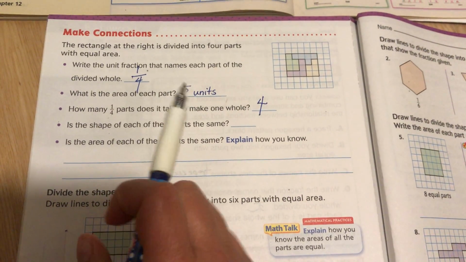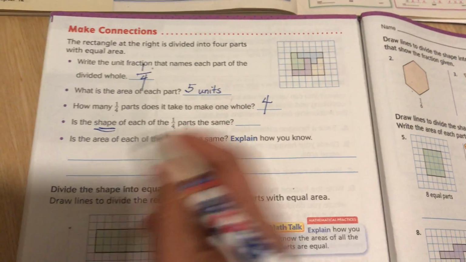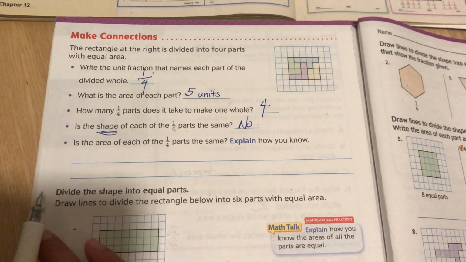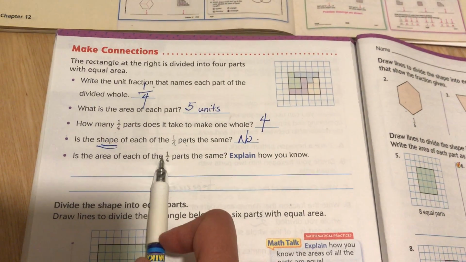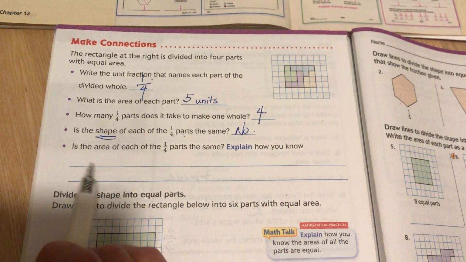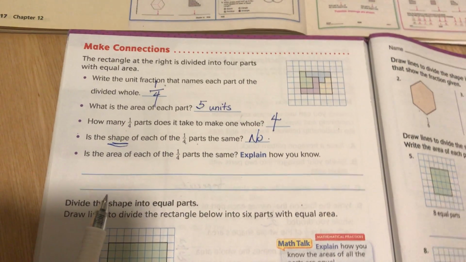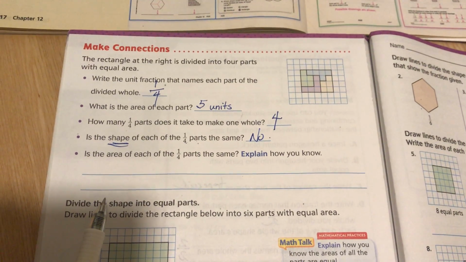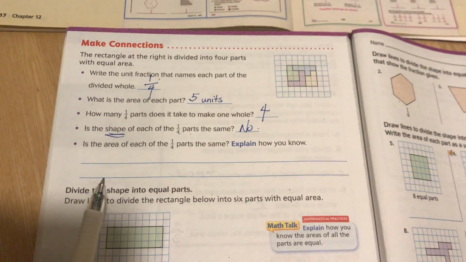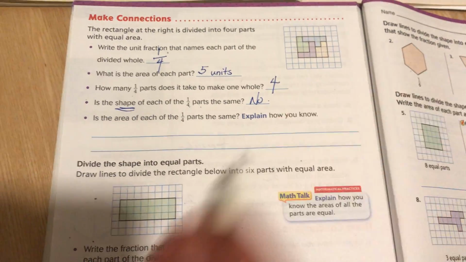Is the shape of each 1/4 part the same? No. The area is the same, but the shape is not. Is the area of the 1/4 parts the same? Explain how you know. Yes, I counted the unit squares, and there are 5 unit squares in each 1/4 part. So each 1/4 part is the same, okay? They're divided up equally. They're just not divided into the exact same shape.